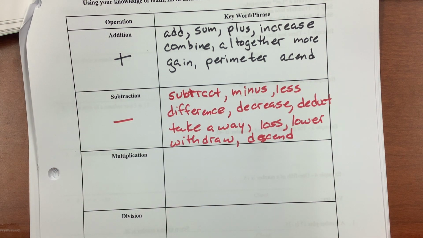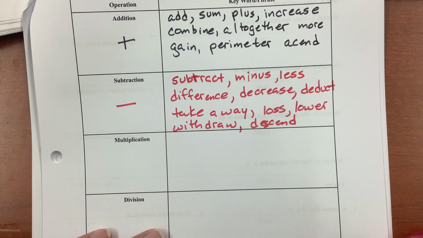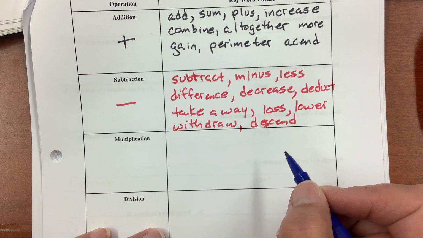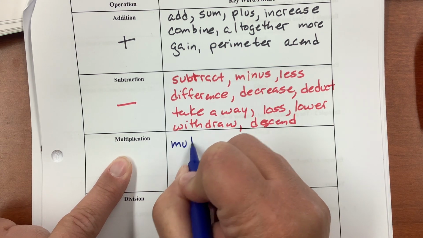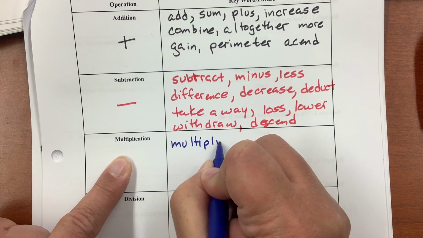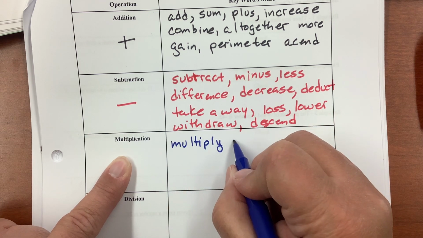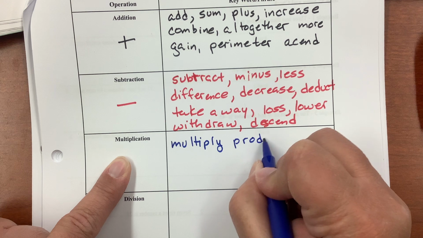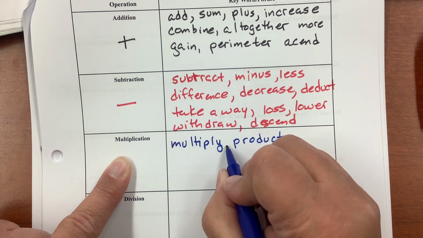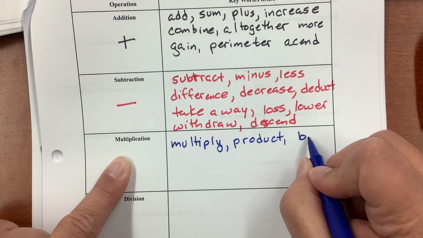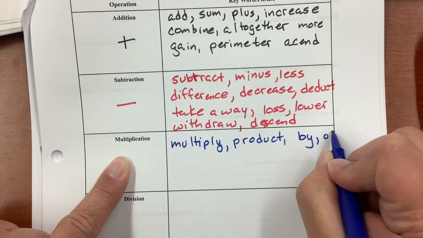All right, multiplication is multiply, product, by, times, lots of. All right, so multiplication. Multiply. Product. The word by, but also the word of.